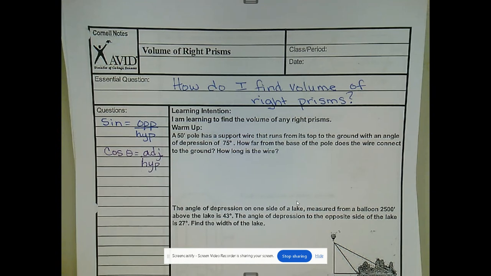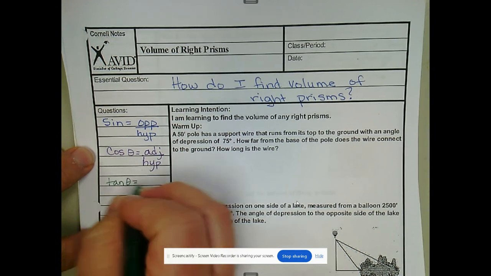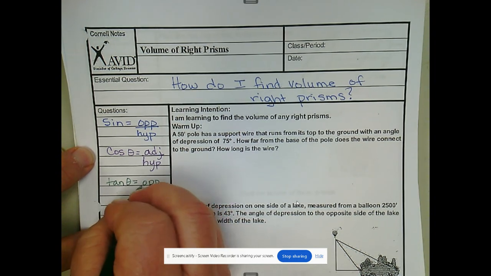And finally, the one that does not use the hypotenuse at all is our tangent. Your tangent is the opposite over the adjacent.